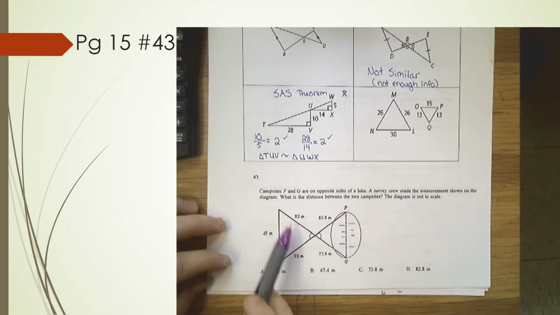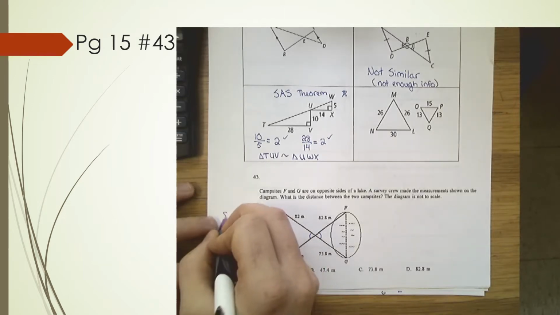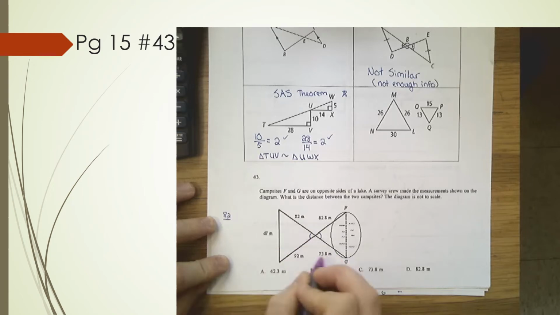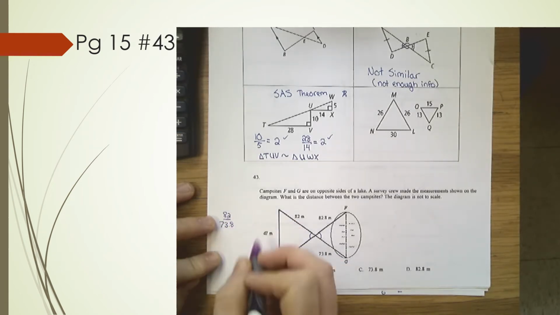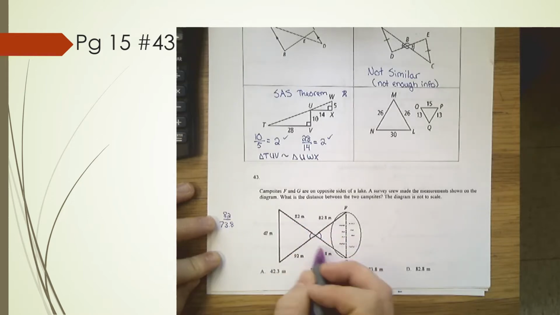Now what I'm going to do is make sure that two of the sides are proportional, so the sides that I already have. So 82 goes with the 73.8. I know that because this is the smaller side here, so it's going to go with the smaller side in the other triangle.